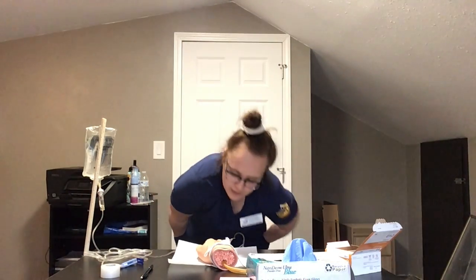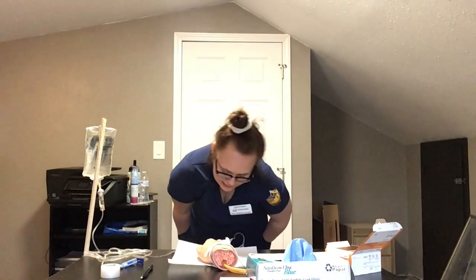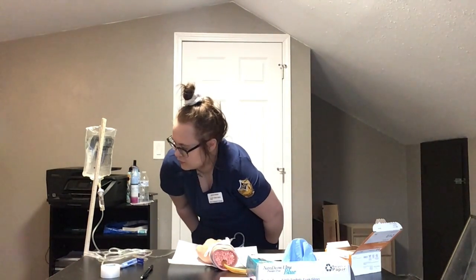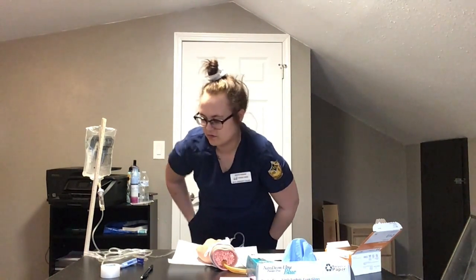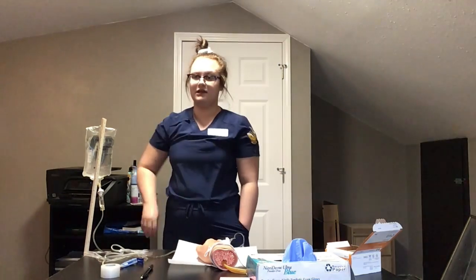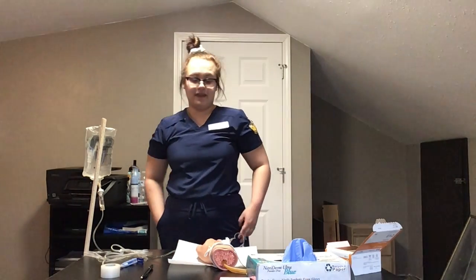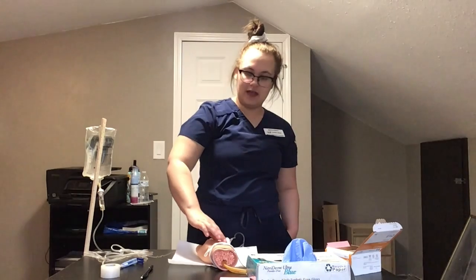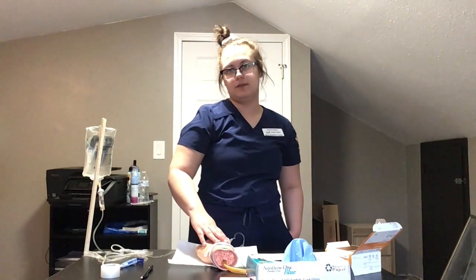Then I would inspect the IV, and I would inspect the patency of the IV, and I would inspect the tubing of the IV. If this is a real situation, I would want to make sure this wasn't all crinkled up like this. Nothing is kinked, and that the IV itself is still inside this vein, that it hasn't become dislodged or anything like that.